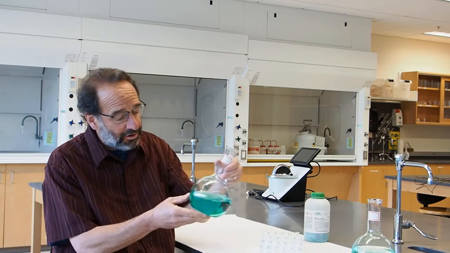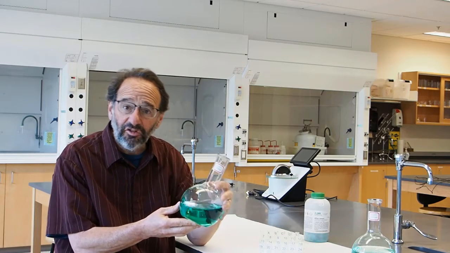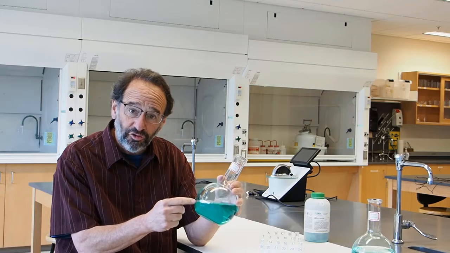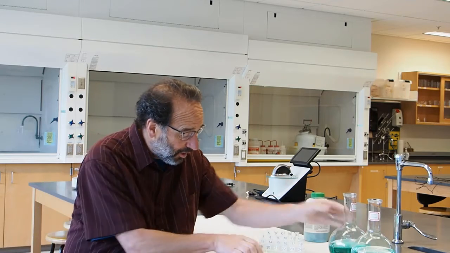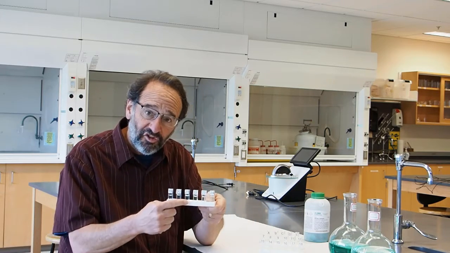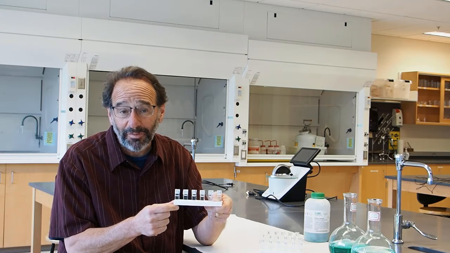Class, our first experiment today is a quantification experiment. What we're going to quantify is nickel 2 nitrate, or nickel 2 ions in solution. And we're going to use the fact that the solutions are green to do that. We're going to figure out the concentration of nickel in 24 different samples. That's our goal.